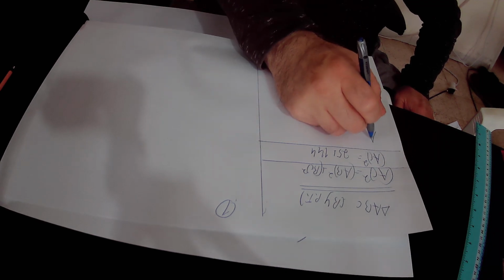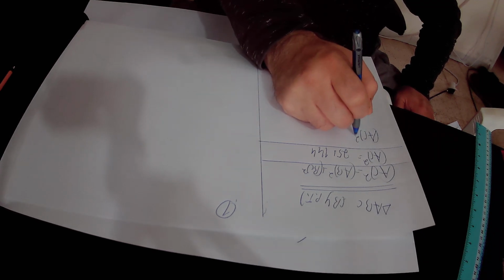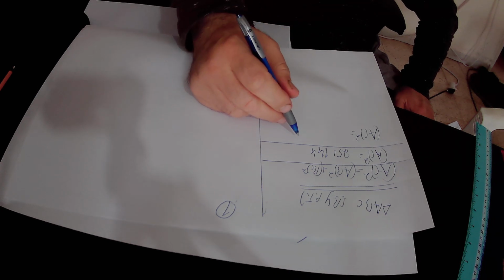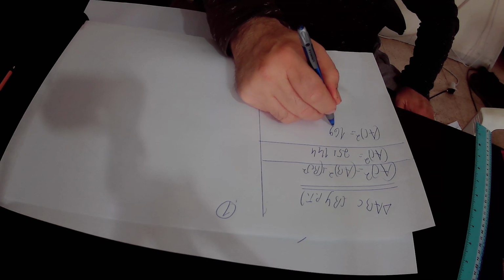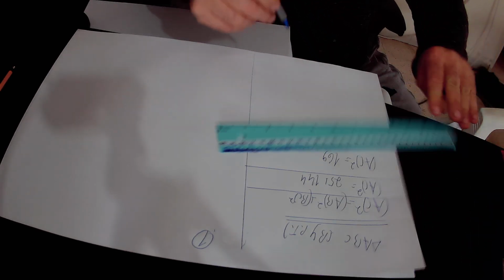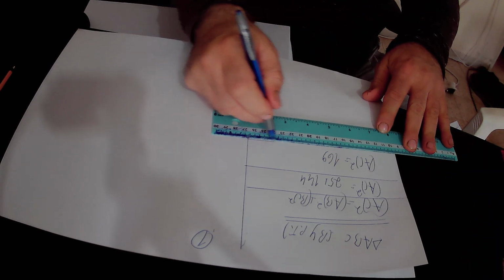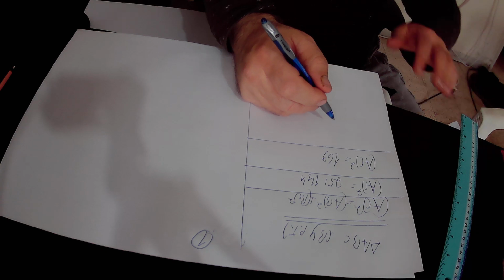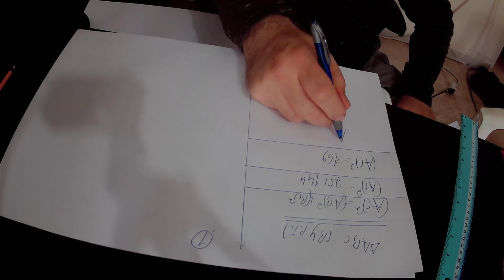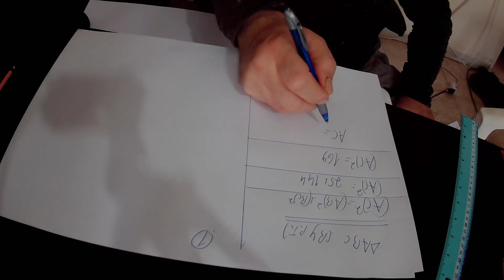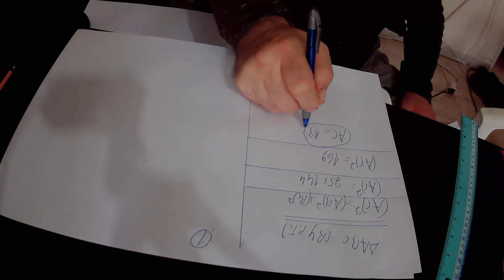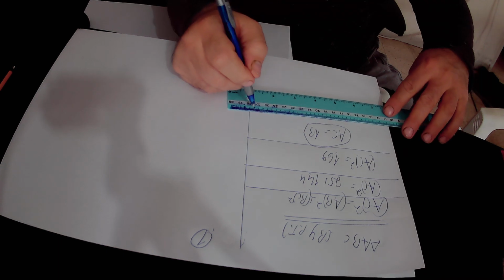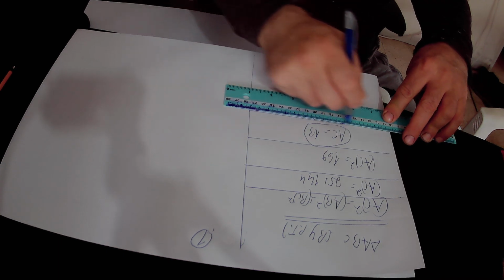In conclusion, we found out that AC squared equals 25 plus 144 is 169. AC squared equals 169. We will take a root out of this equation, and we get that AC equals the square root of 169, that is 13. In conclusion, we found out that the length of the hypotenuse AC is 13.